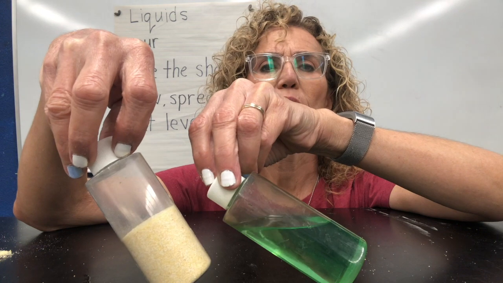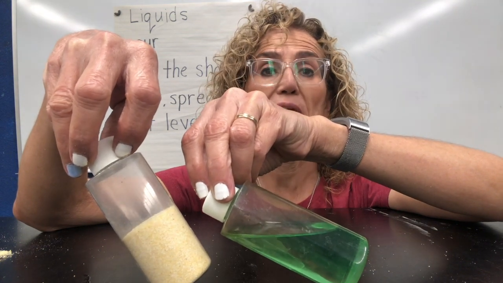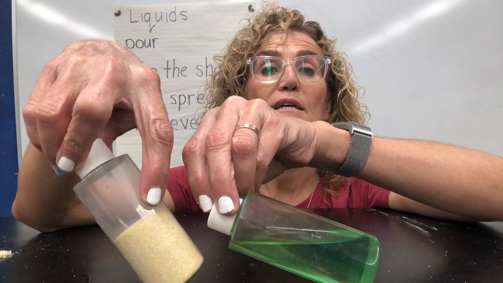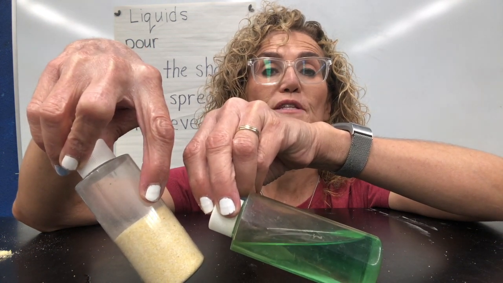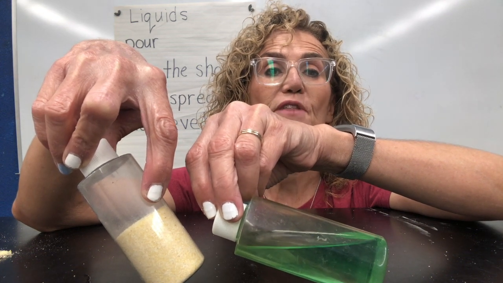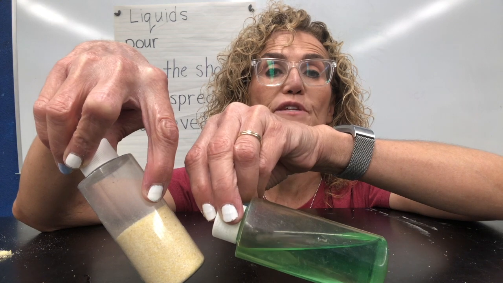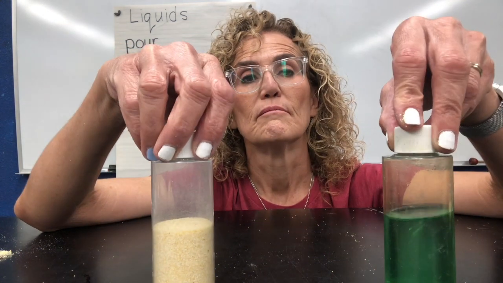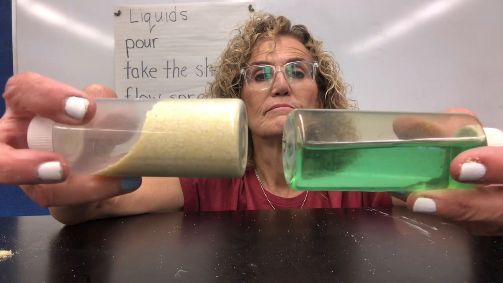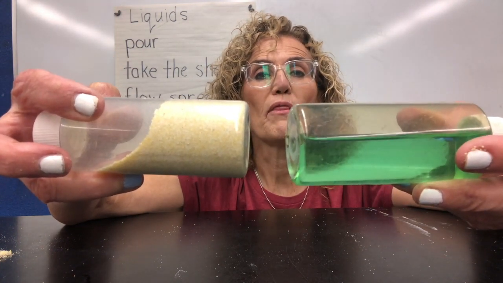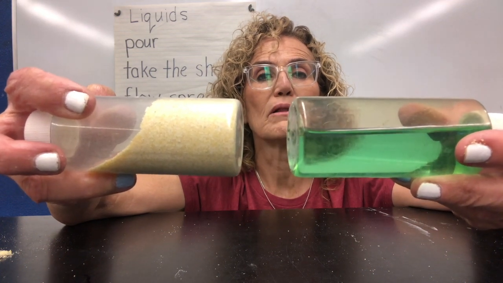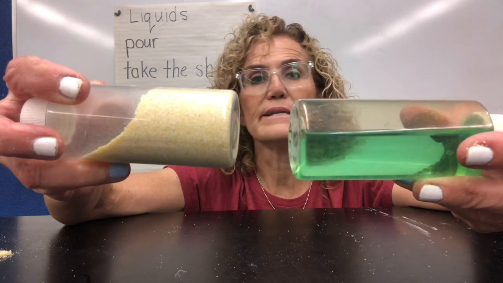The cornmeal is sticking together. It does not have a flat level. So this is flat, but it's not level to the surface of the ground. The level of the water is flat and parallel to the surface of the ground. Do you see how the cornmeal is sticking together and making a pile? The water does not do that.